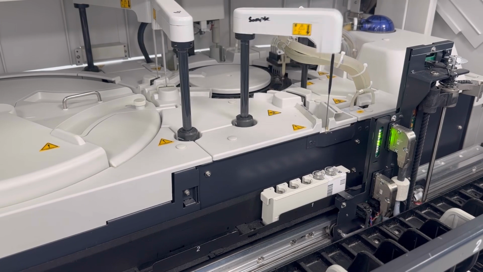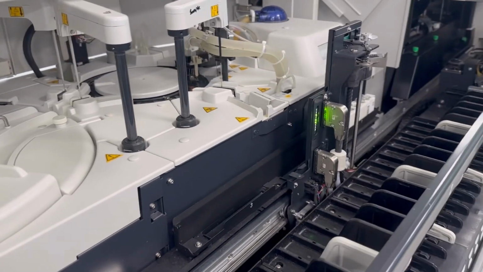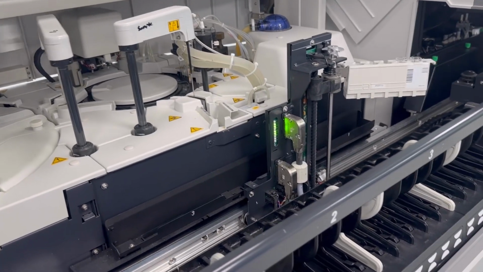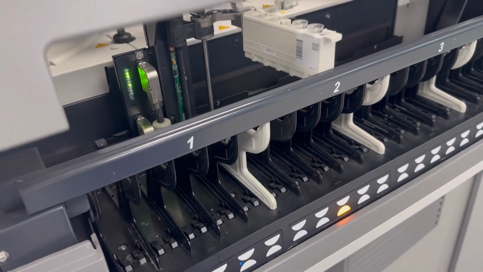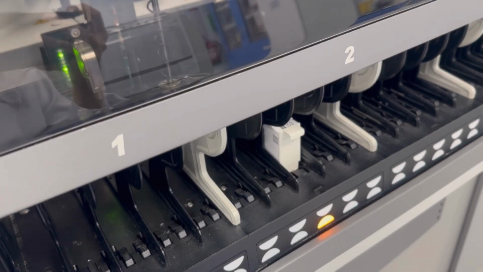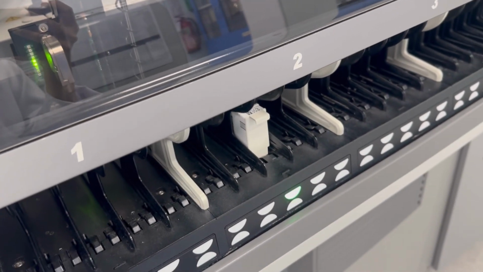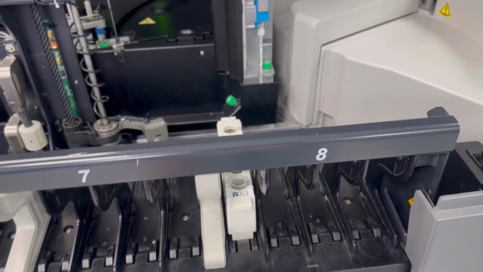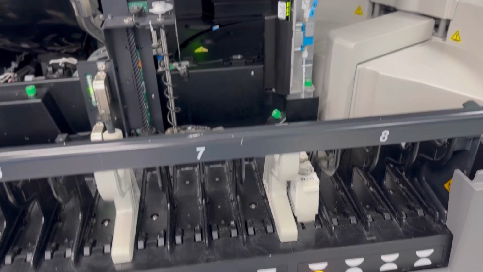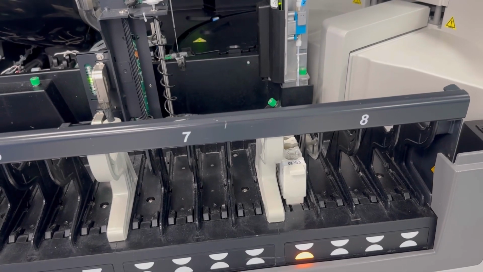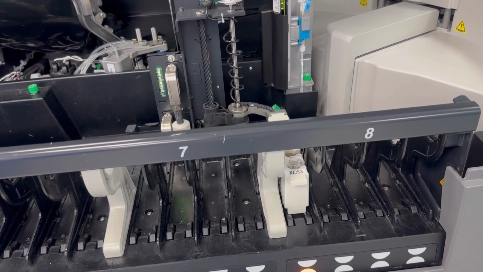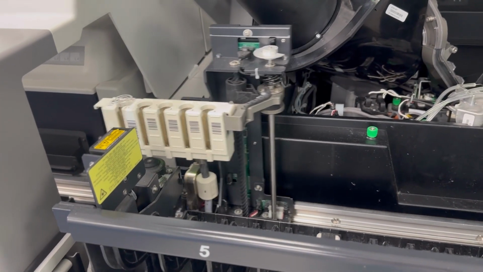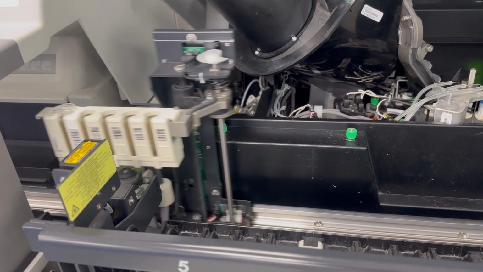So now the machine will take the sample rack and put it back here. If it is an orange light, it means the sample is being processed. If it is a green light, it indicates that the process of the sample has been done. This is how you can tell. The orange light means the process is still ongoing, and if it is green light, it's an indication that the process has been done. So now you can remove the rack.